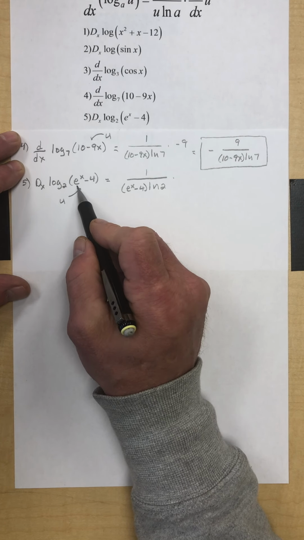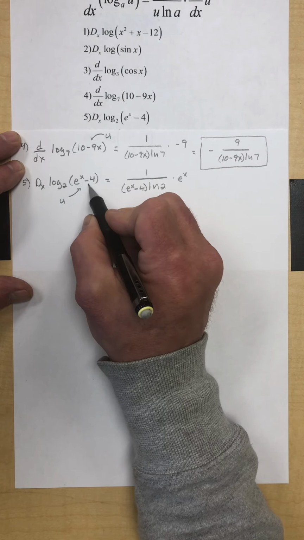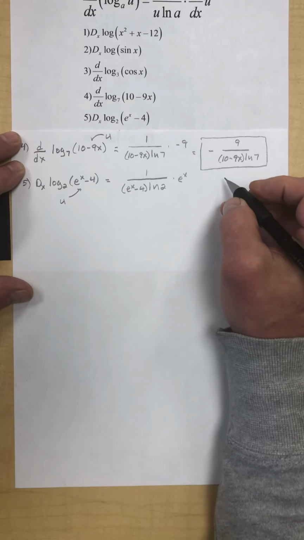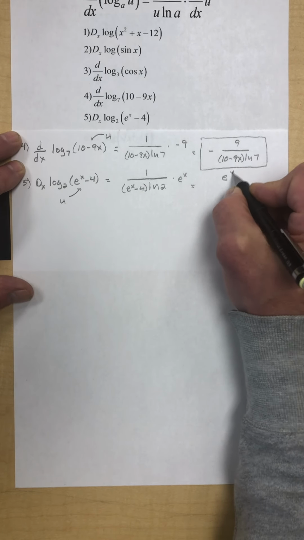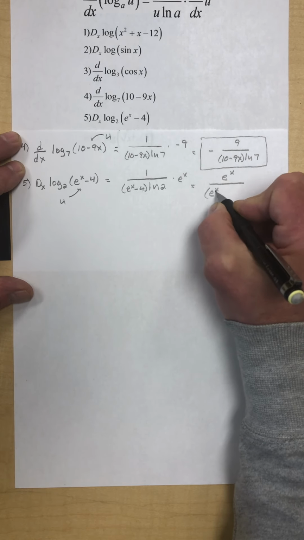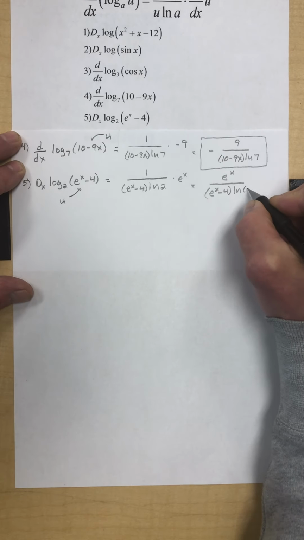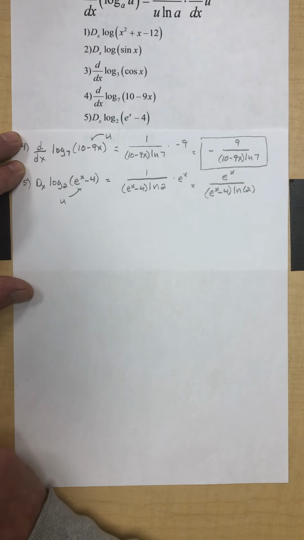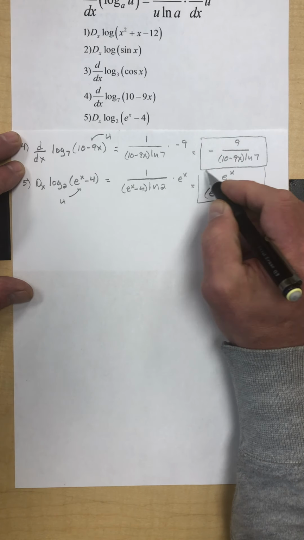So when I take the derivative of e to the x, I just get e to the x. And when I take the derivative of negative 4, I get 0. So we get e to the x all over the quantity of e to the x minus 4 times the natural log of 2.